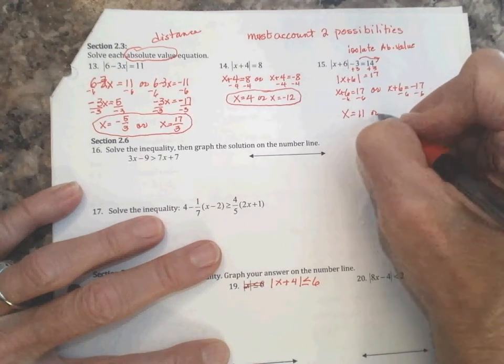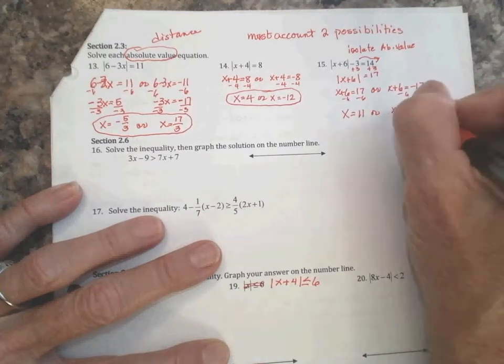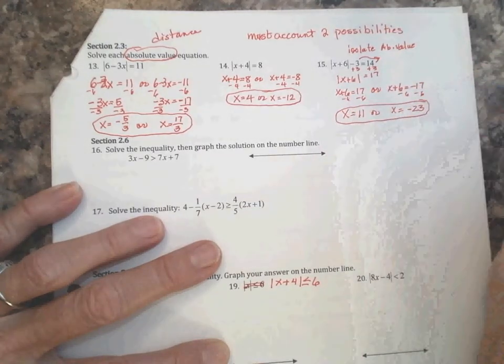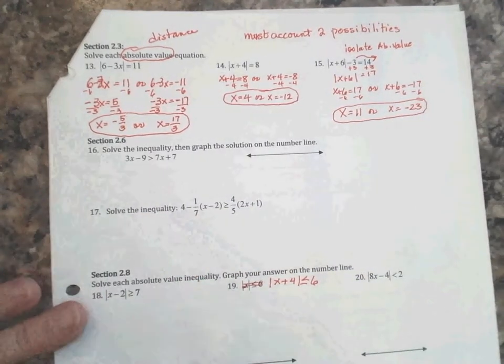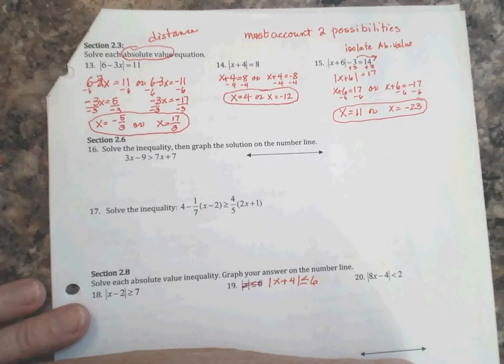So x equals positive 11, or x equals negative 23. So here's our two answers for that problem. Okay, absolute value must have two types of problems. You've got to be working from both directions.